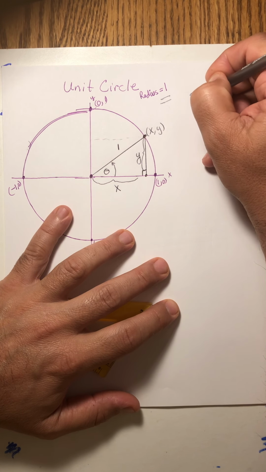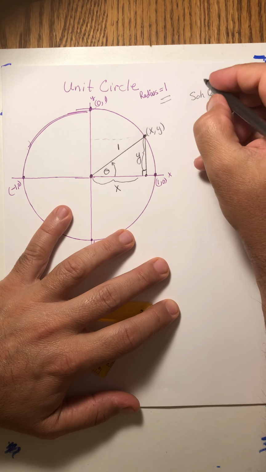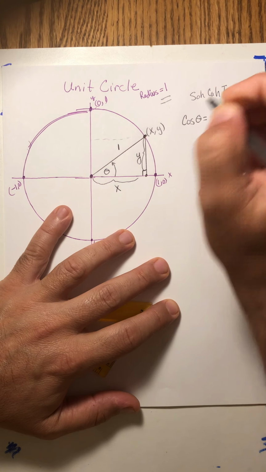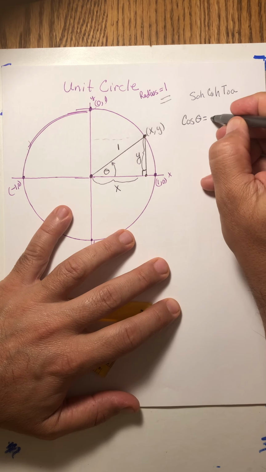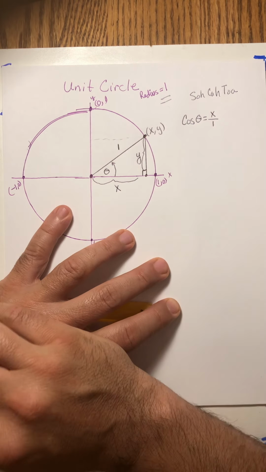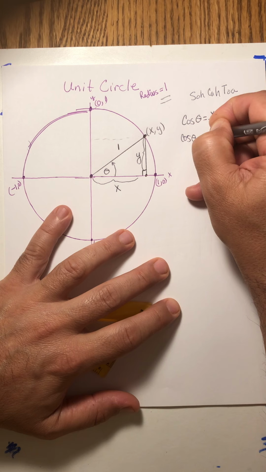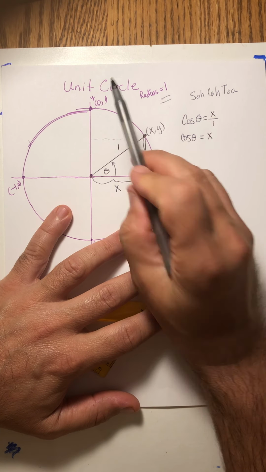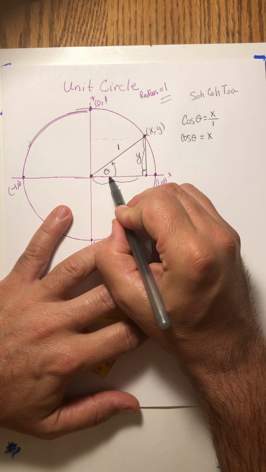All right, so now we're going to tie this to trigonometry. SOHCAHTOA. So I'm going to look at cosine first. Cosine of the angle is equal to, well, CA, adjacent over the hypotenuse, x over 1. Well, so that tells us that the cosine of the angle is equal to the x-coordinate as long as we are in a unit circle. So this x value right there is the cosine of that angle.